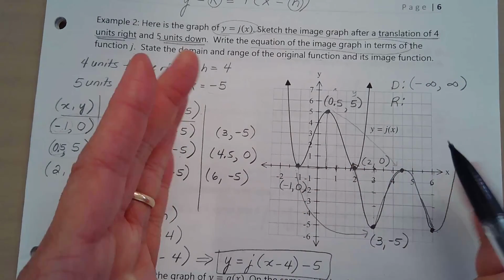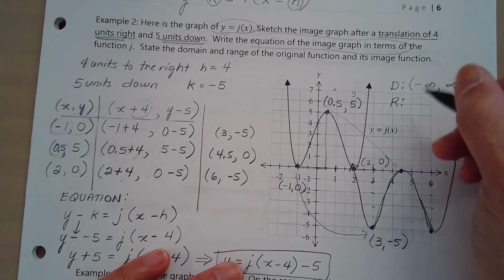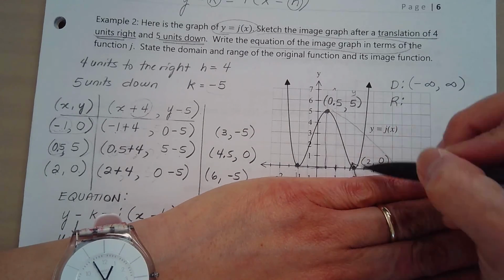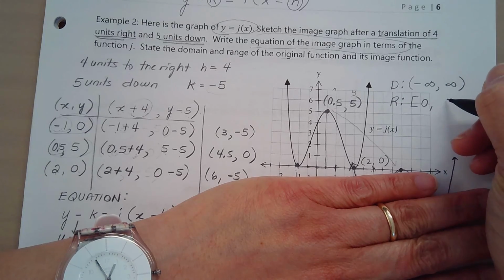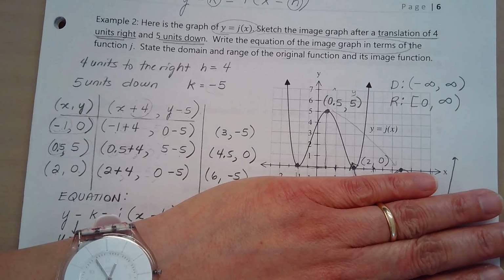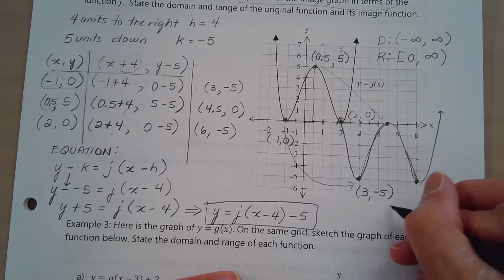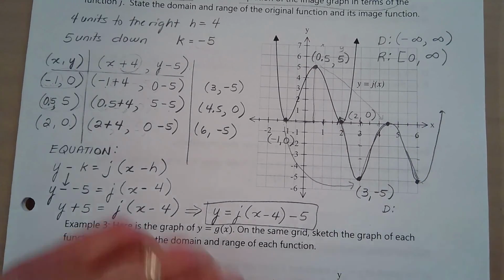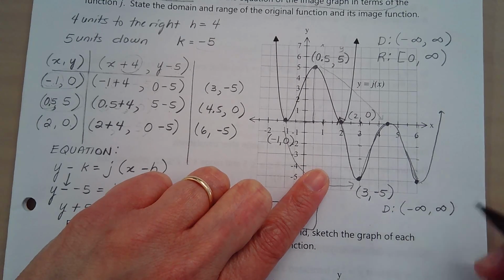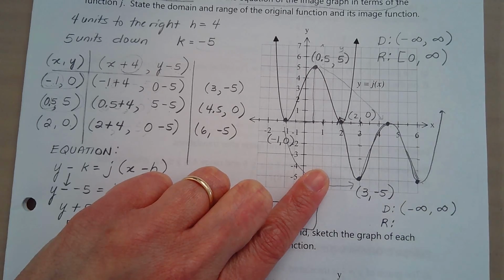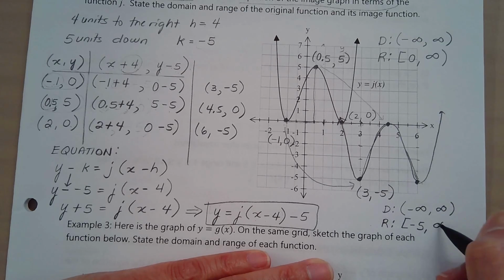Is everybody okay with that one? Okay. What about the range, the y values? Starting with this one here first: 0, including 0, to infinity. Yeah, because it keeps going up. What about this one here? What's the domain and range for the image function? It's still from negative infinity to positive infinity. And the range is from negative 5 up to infinity.